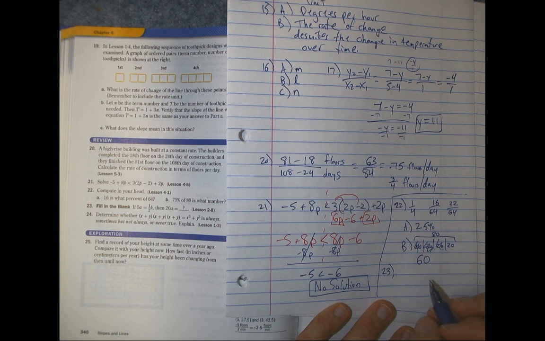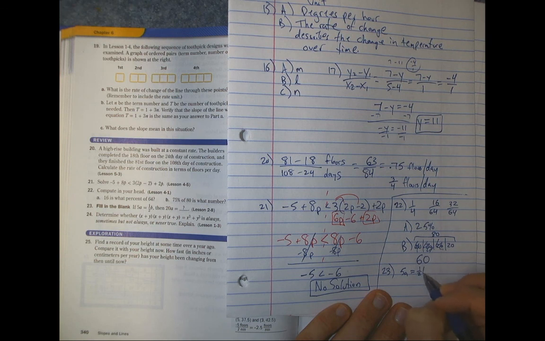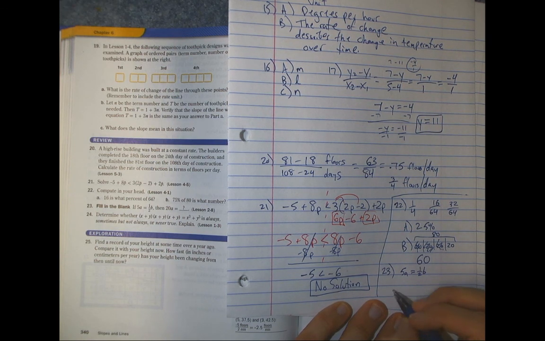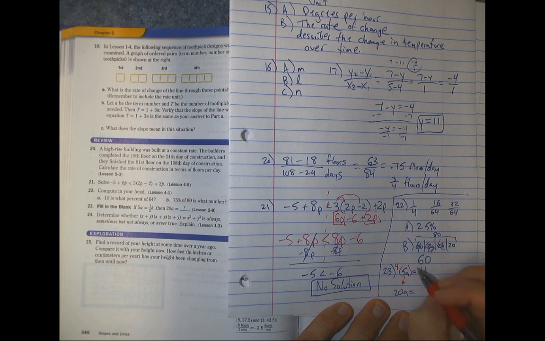And then last one, 23. We have this initial equation of 5a equals 1/2 b, and then it changes to 20a equals, and we're trying to fill this in. So you got to figure out what happened. Just looking at this, what did we do to the 5a to create a 20a? We times it by 4.